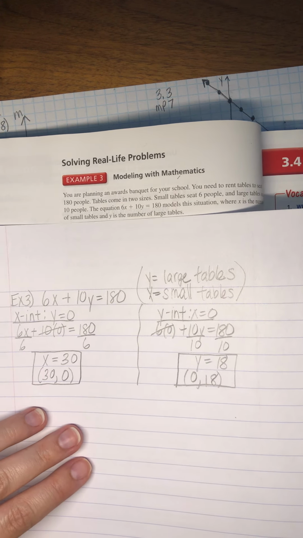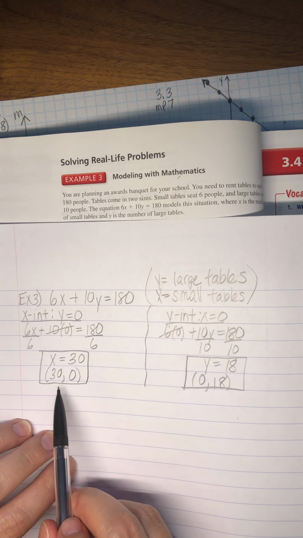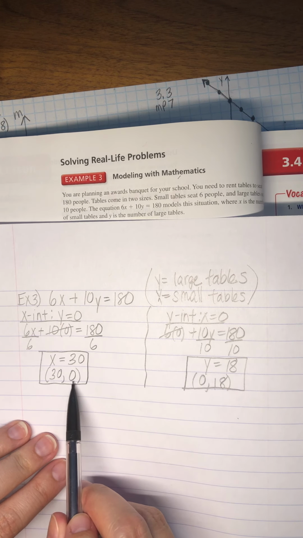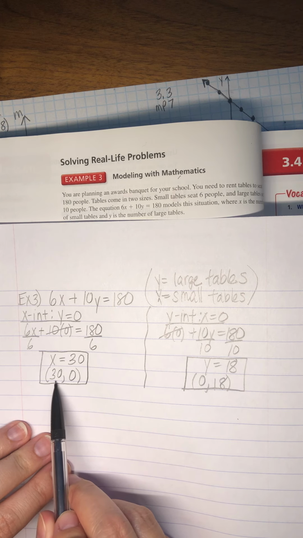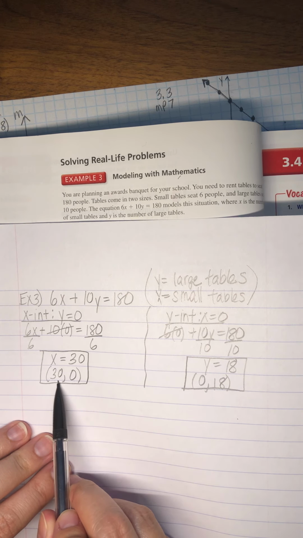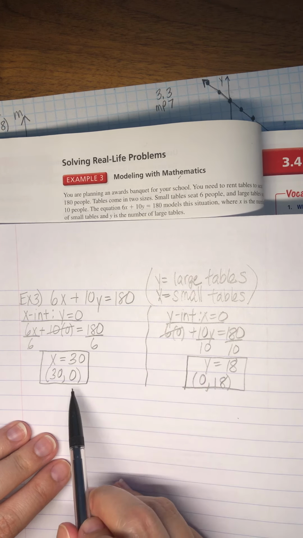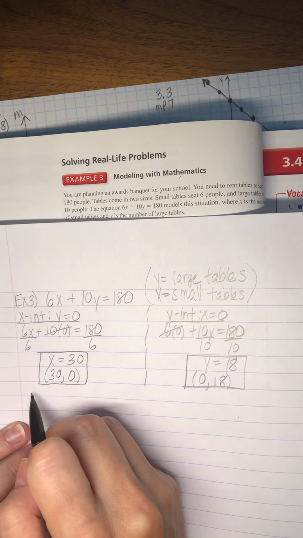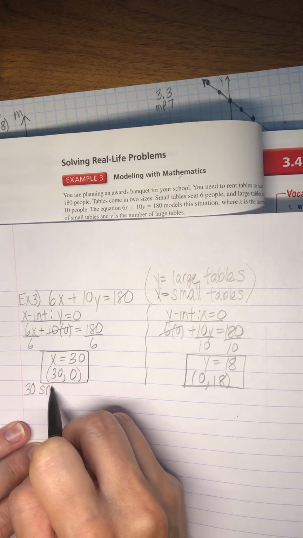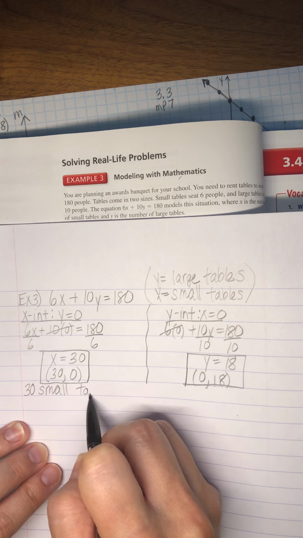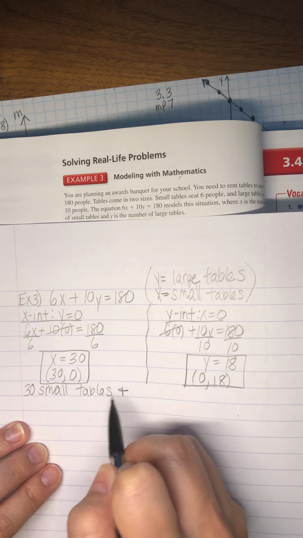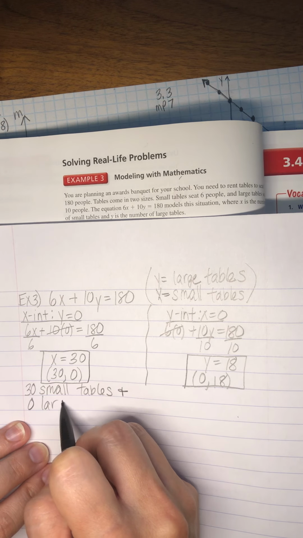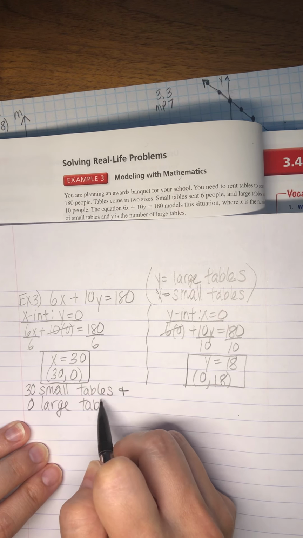And now let's interpret, what does this mean? Well, this point (30, 0) means that we could do 30 small tables and 0 large tables. Okay, so we can have 30 small tables and 0 large tables.